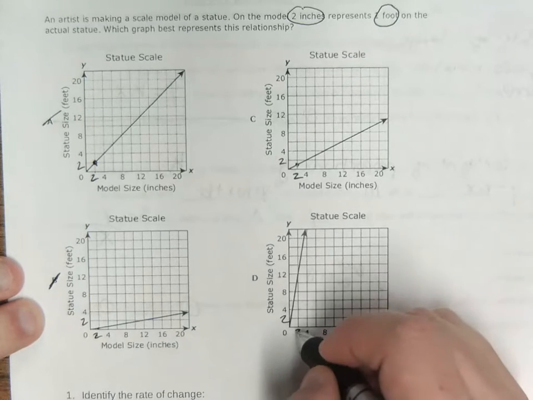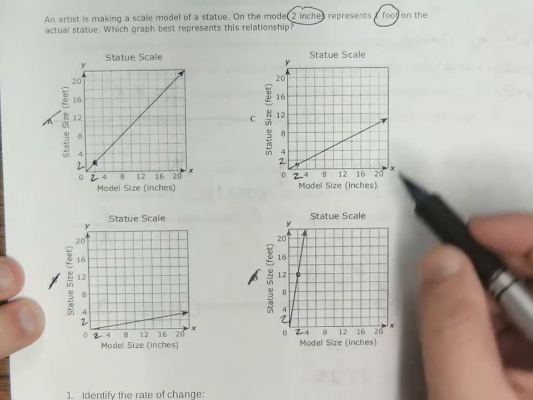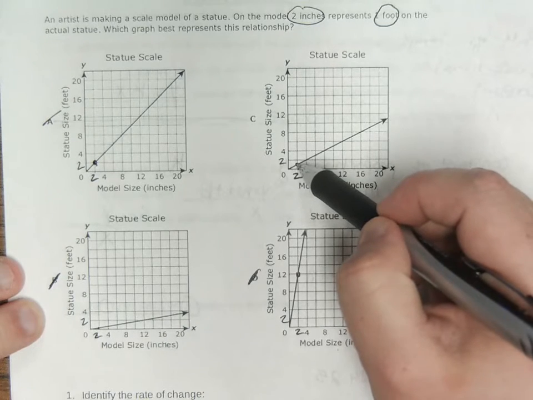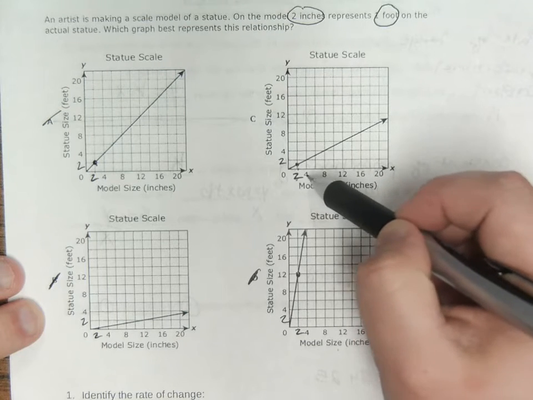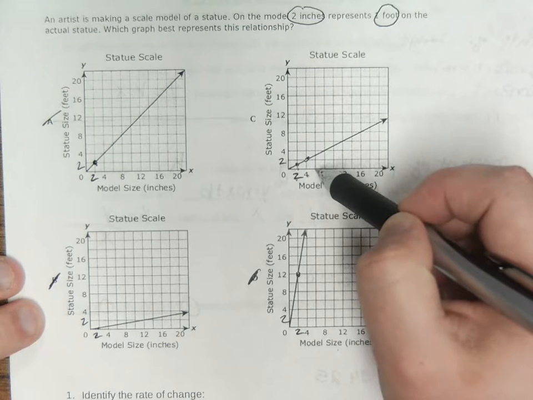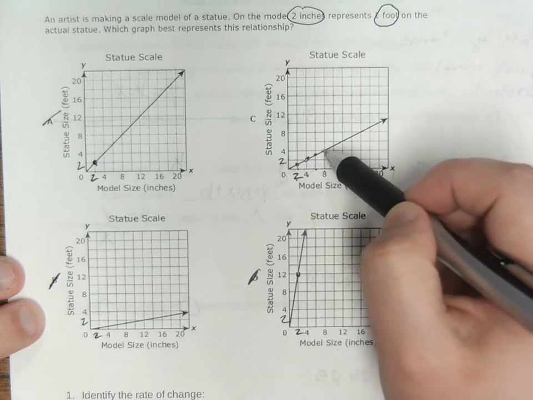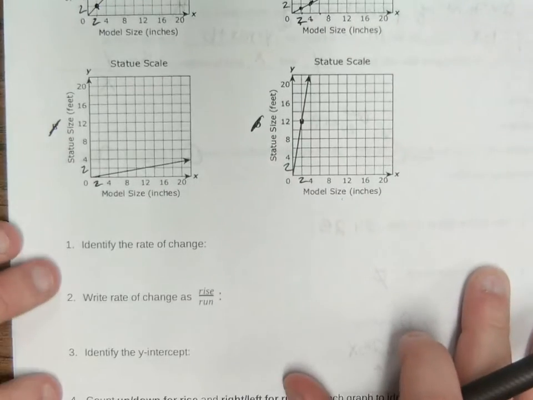And then 2 inches, and ooh, that's all the way up at 12, so it's not that one. I want to make sure 2 inches and 1 foot. So every 2 inches is an extra foot. So 4 inches would be 2 feet, and then so on: 6 inches, 3 feet; 8 inches, 4 feet; and so on. So it's definitely C.